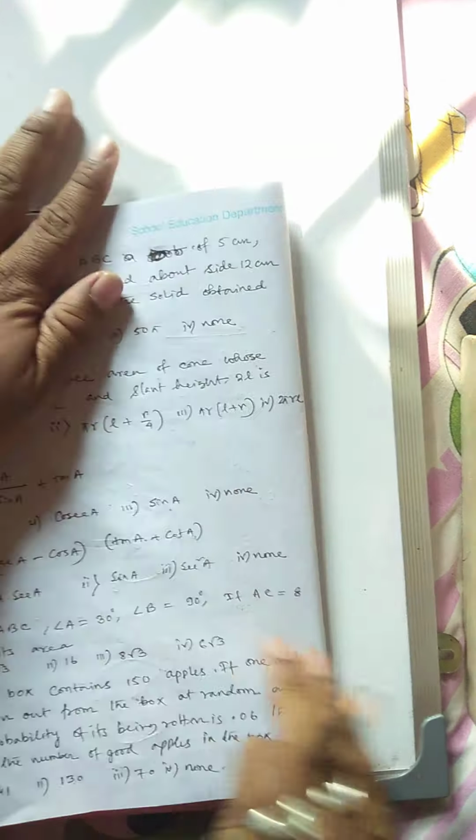So then another question, this is from cone, and this type of question is very important for your upcoming examination. If triangle ABC is a right angle triangle with sides 5 centimeter, 12 centimeter and 13 centimeter. If it is not mentioned in the question that it is right angled, you may see that 5 square plus 12 square is equal to 13 square. So obviously, it is a right angle triangle. It is revolved about the side 12 centimeter. Find the volume of the solid obtained.